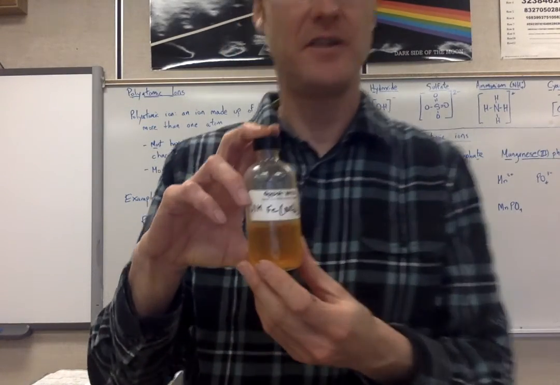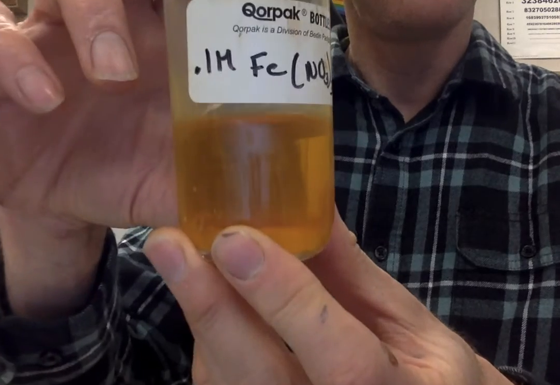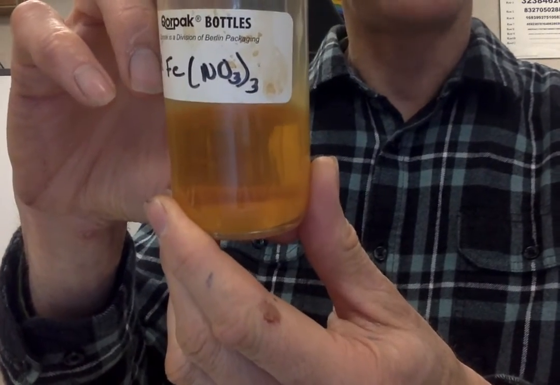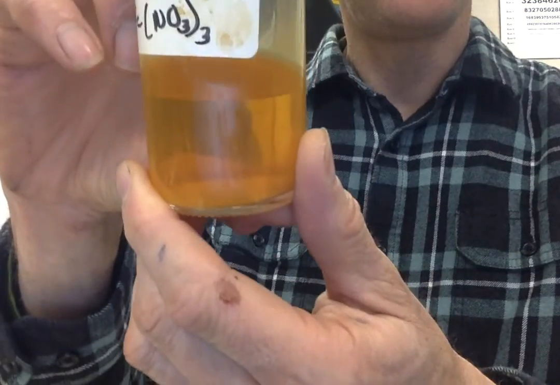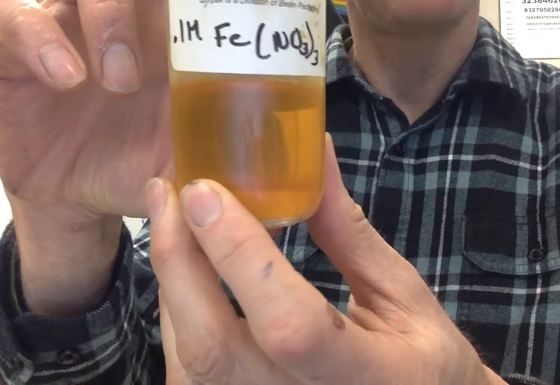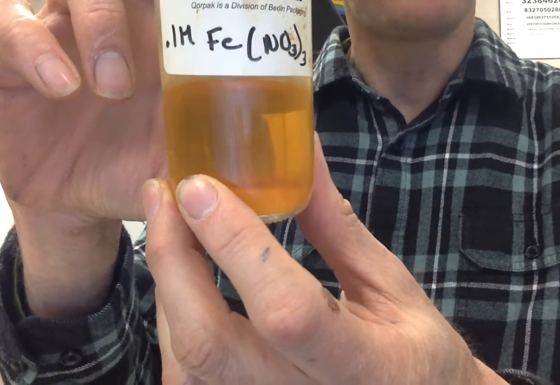This right here is iron 3 nitrate. How do I know? Each nitrate has a -1 charge. There's 3 of them. This means that there's a -3 charge to balance. This iron has got a positive 3 charge. So it's iron 3 nitrate.